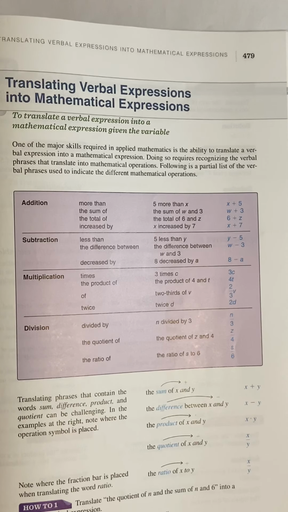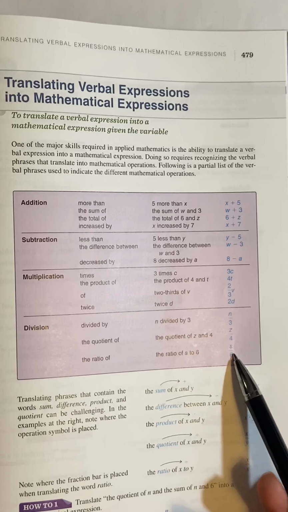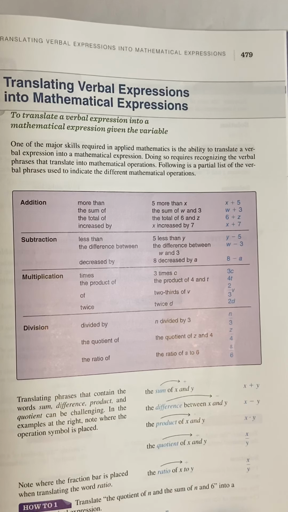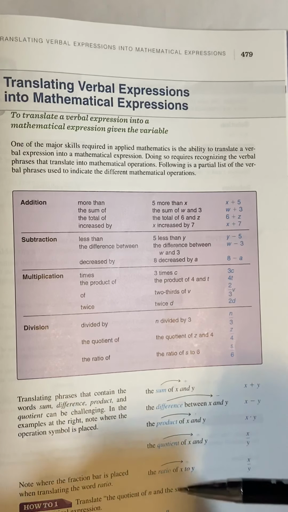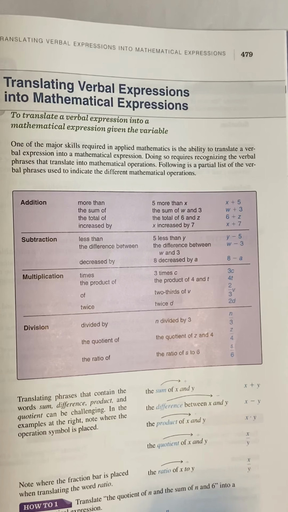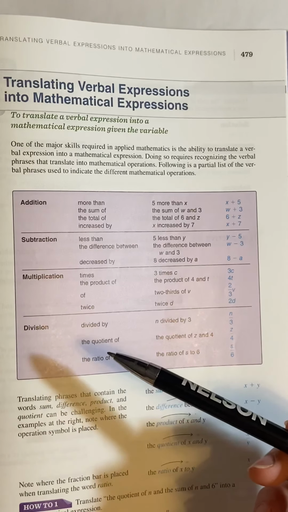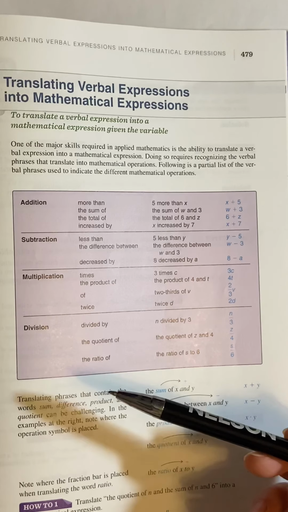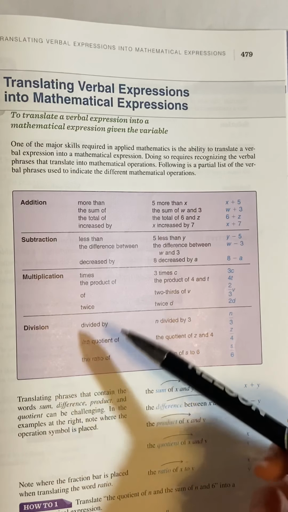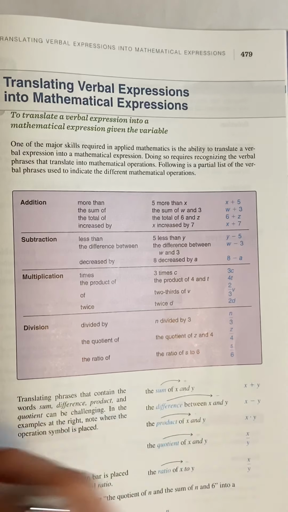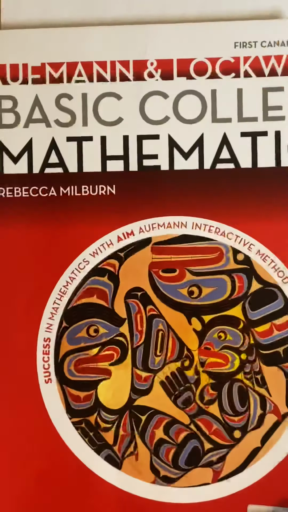In this video, I'll be talking about translating verbal expressions. I am using this table from the Hoffman book. As you know, we can translate English into a mathematical language. So let's go over the vocabulary and review and see what are some of the vocabularies. This is the book that I'm using.